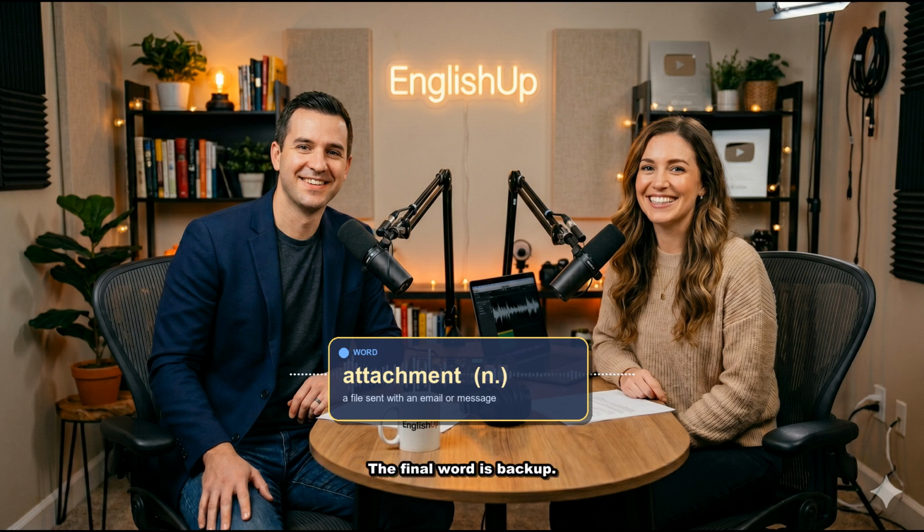The final word is backup. Let's say backup together. Again, backup. A backup is an extra copy you keep in case the first copy is lost, broken, or unavailable. Zoe's emailed file becomes her backup when the flash drive seems to be missing.